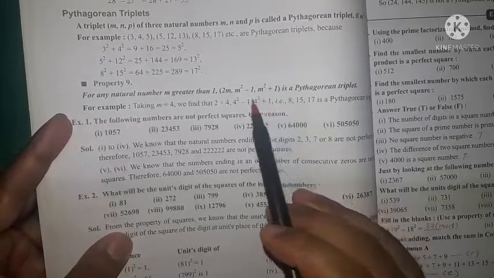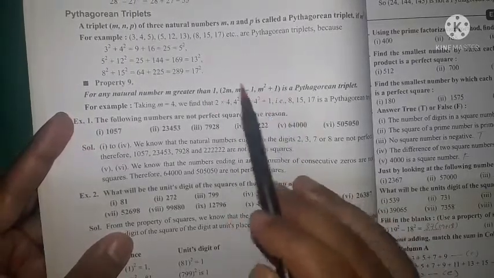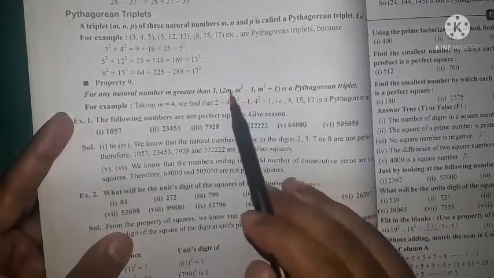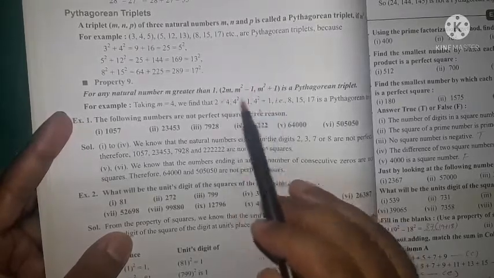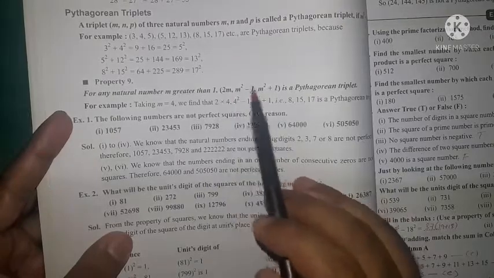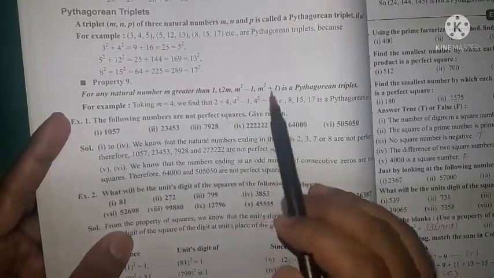This we have already discussed, that when we are asked to check whether the following numbers are a Pythagorean triplet, then we must see whether the given numbers are obeying this formula. If they are obeying this formula, so that means the values are according to this formula, then it will be a Pythagorean triplet.